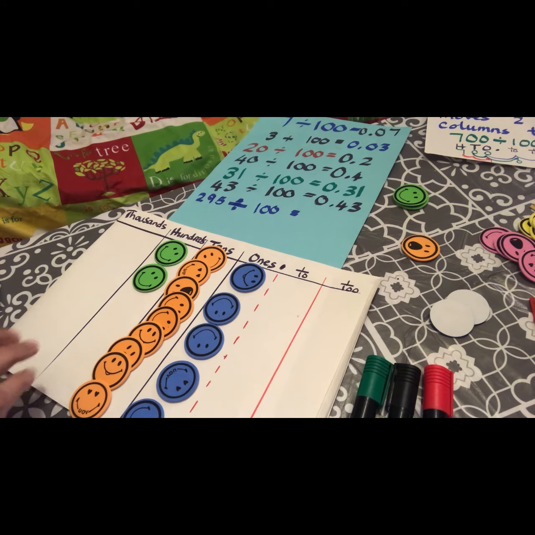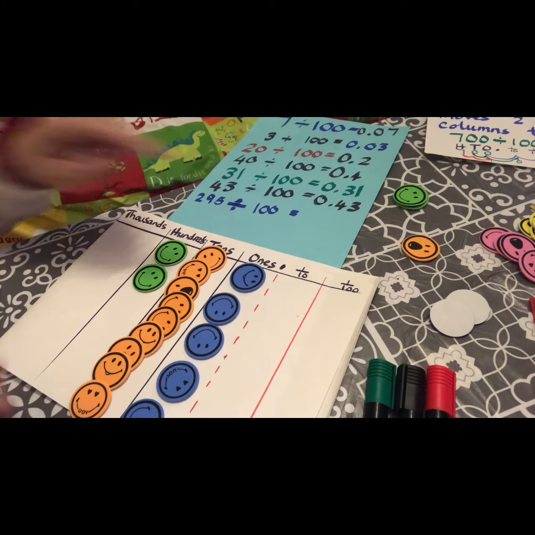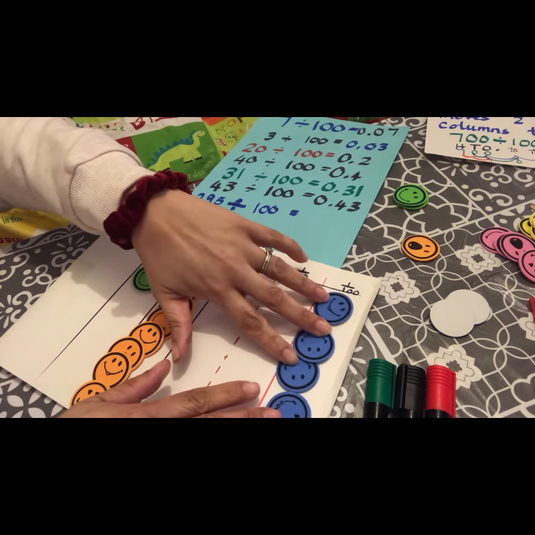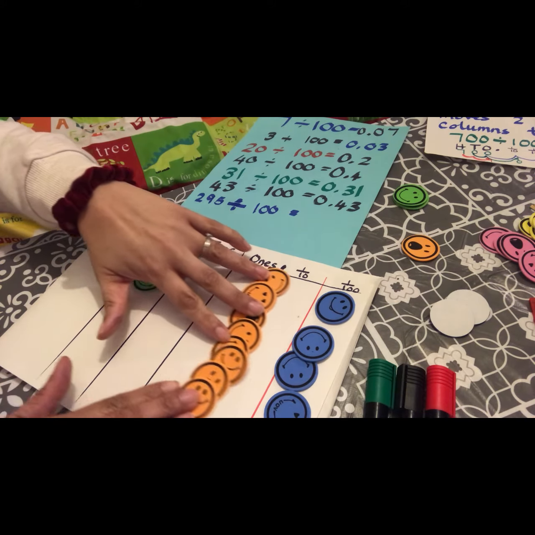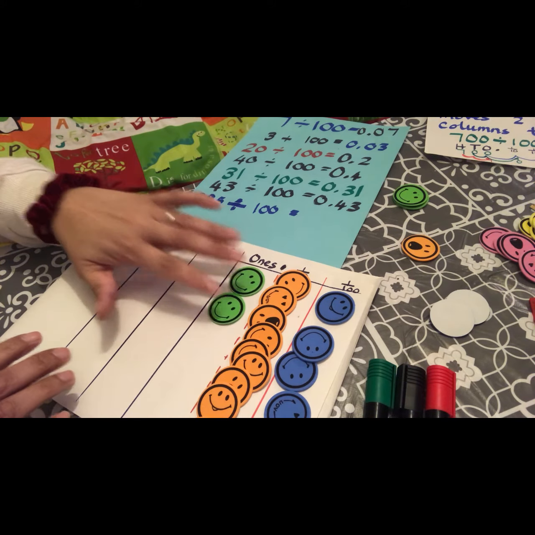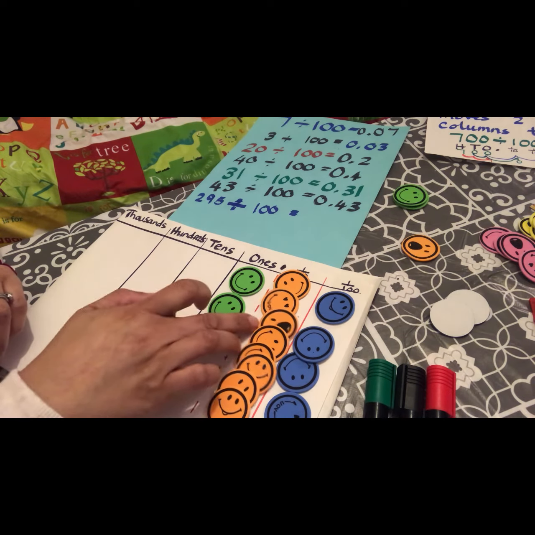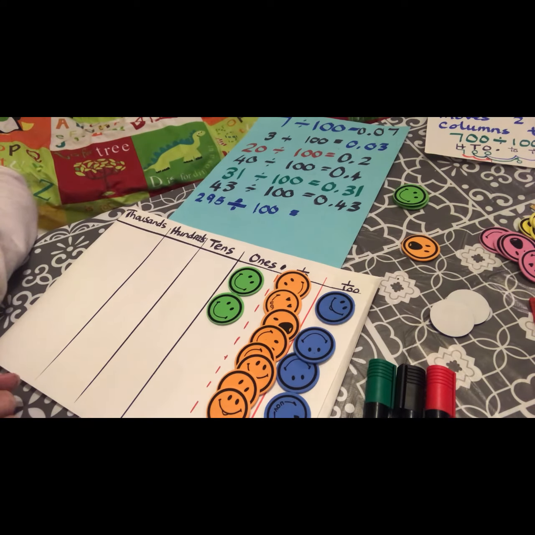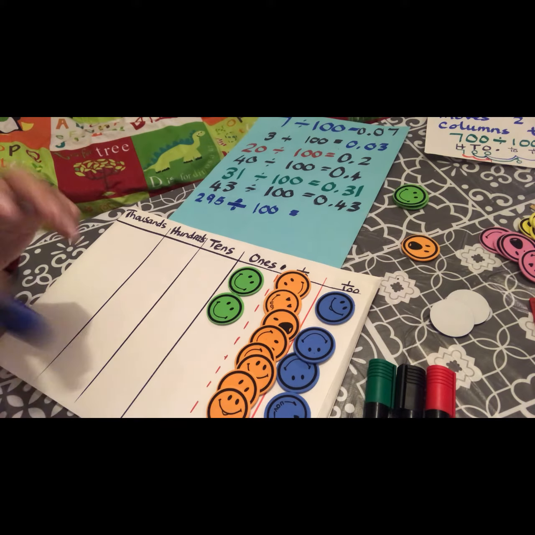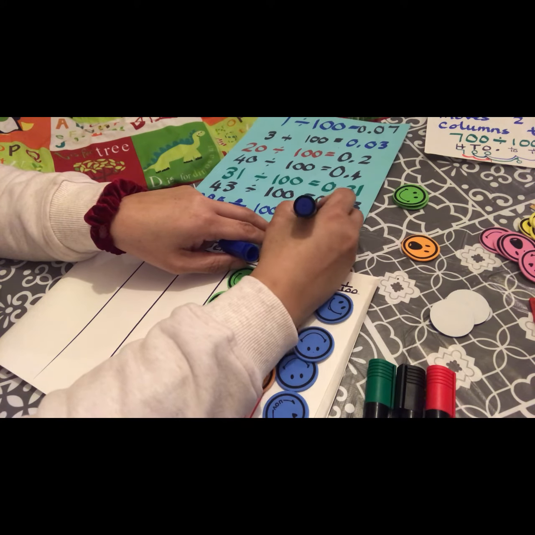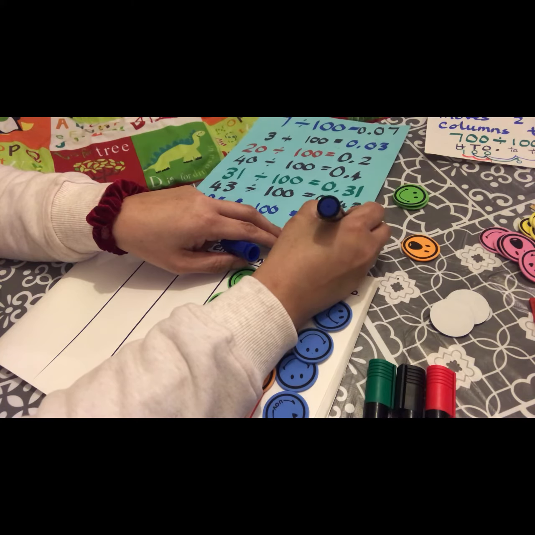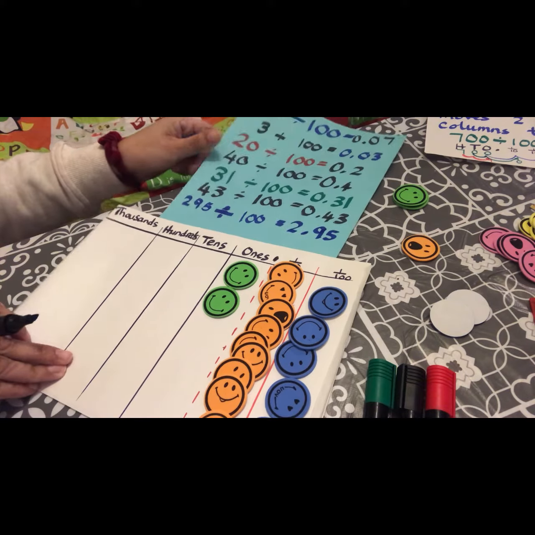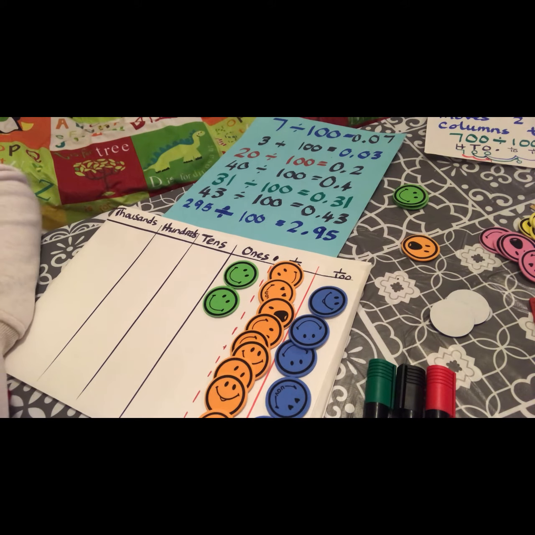Right, let's do this one together. Remember, divide by 100, 2 place values to the right. So let's count. 1, 2. 1, 2. 1, 2. Wow! Let's see what is our answer. 2.95. Who's got that? Well done! Let me write it and let's see if you have the same answer. 2.95. Have you got the same? Good job! Well done!